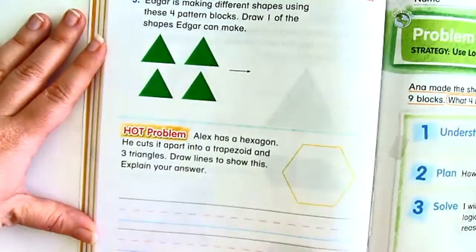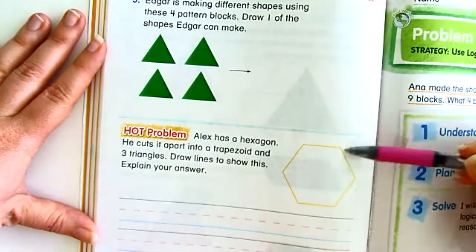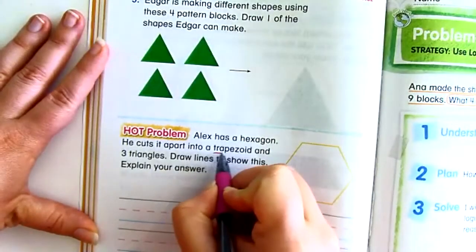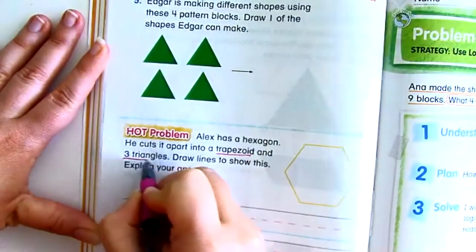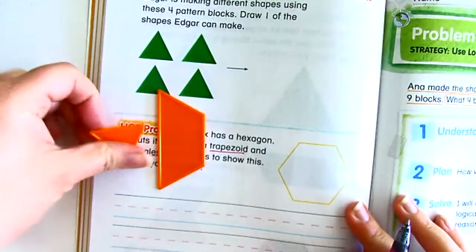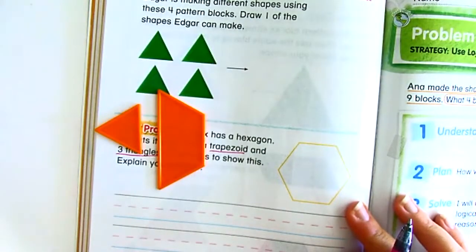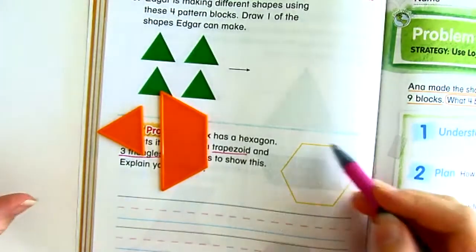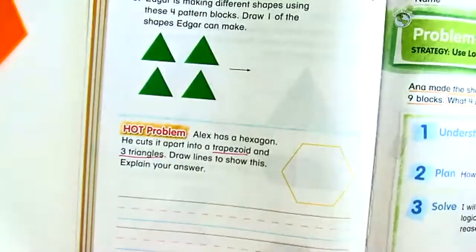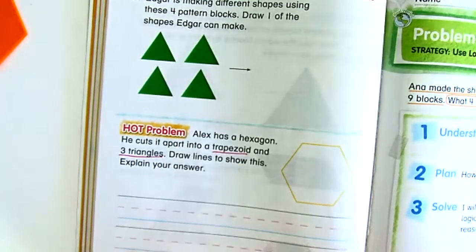So here is the hexagon. You need to figure out how to turn this hexagon, this one two-dimensional shape, into other two-dimensional shapes. So your two-dimensional shapes are 1 trapezoid and 3 triangles. If you have the shapes, you can work with them. Here is a trapezoid, triangle, triangle, and then you're going to try to see how you can make this hexagon. Once you've figured it out, you're going to draw those lines on the hexagon, then explain your answer here.